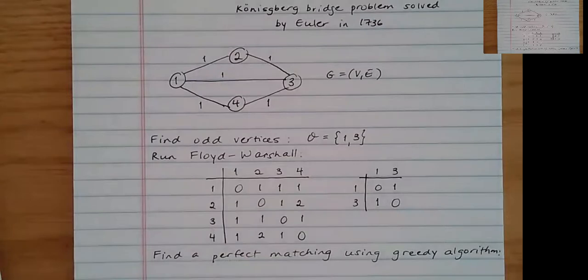So by using a greedy algorithm, we can find what's called a perfect matching, but it might not be what's called the minimum perfect matching, or maximum, depending on your problem. In our case, it's minimum because we would be interested in shortest paths, but again, we're not finding a perfect matching optimally.